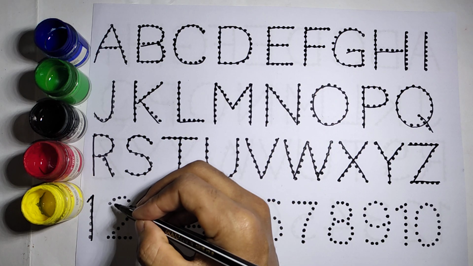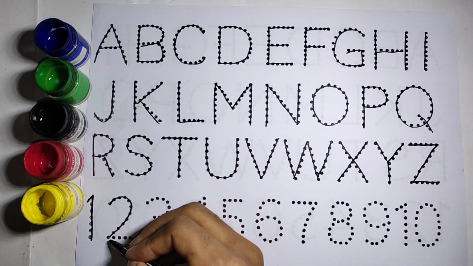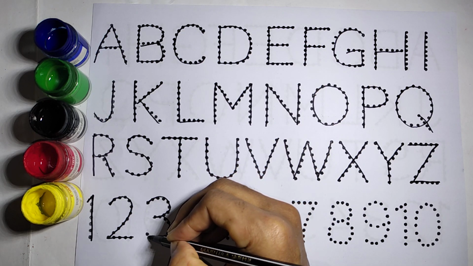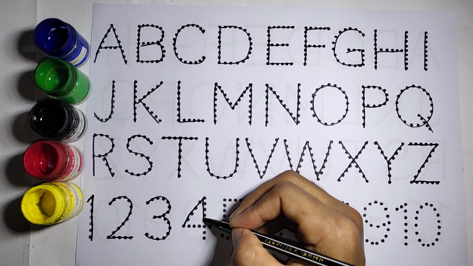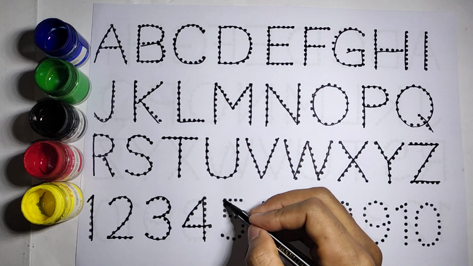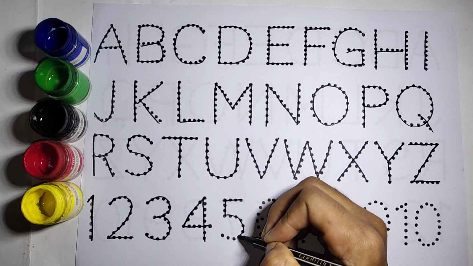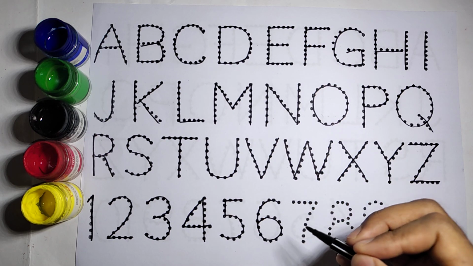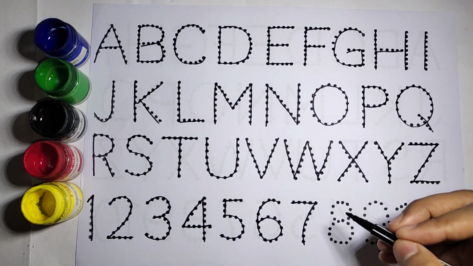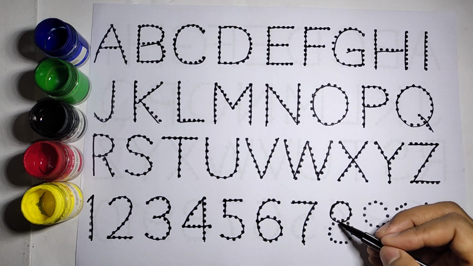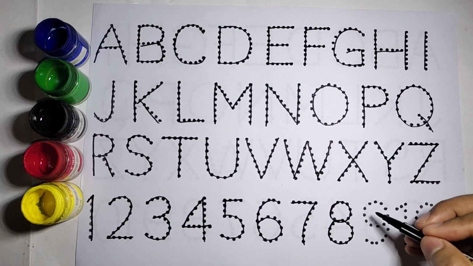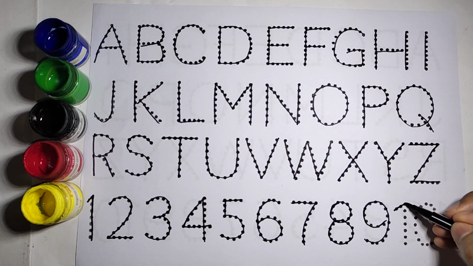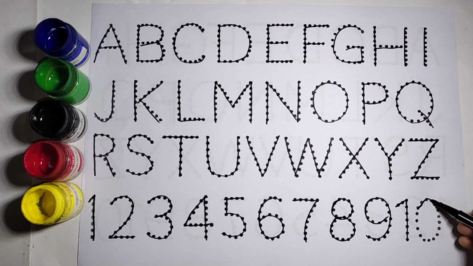First we draw the number of 1. Now we draw 2. 3. 4. 5. 6. 7. 8. 9. Now we draw 10.